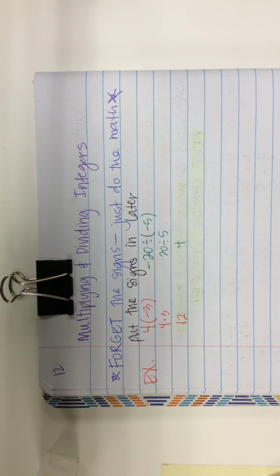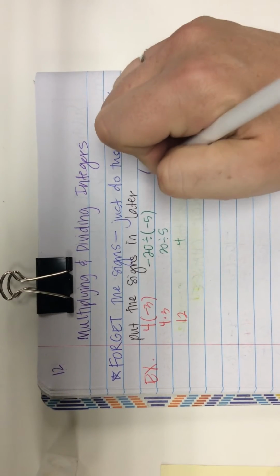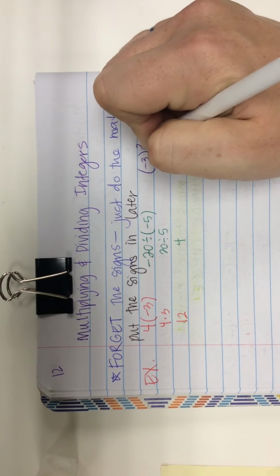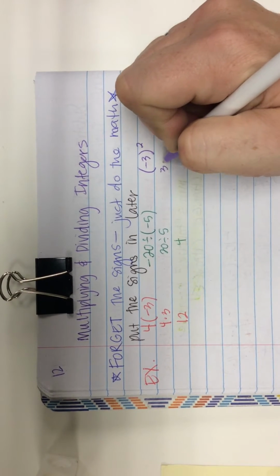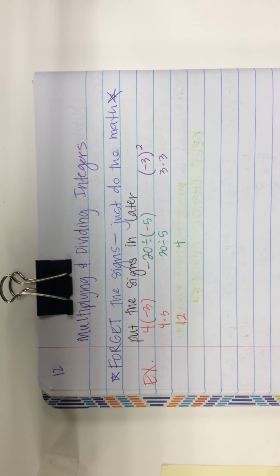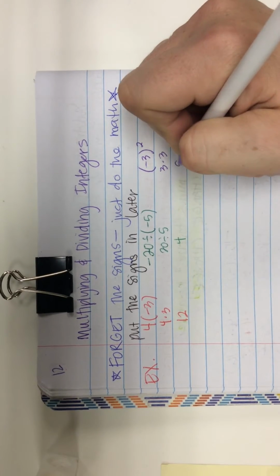Just do the math. Let's do another one. Negative 3 squared. Forget the sign, just do the math. That means 3 times 3. Three times 3 is 9.